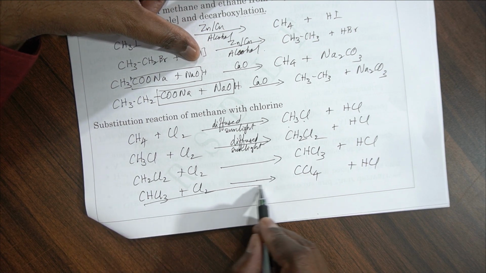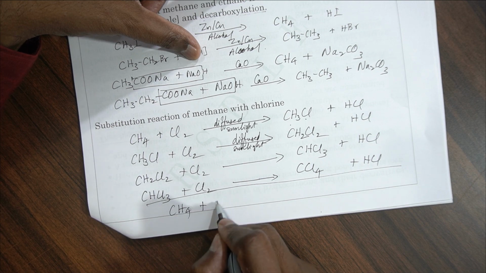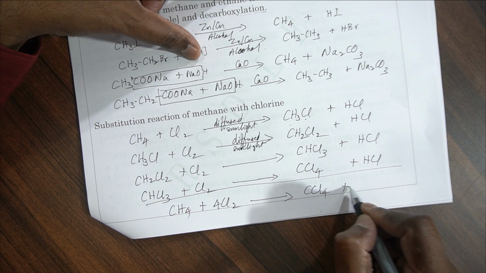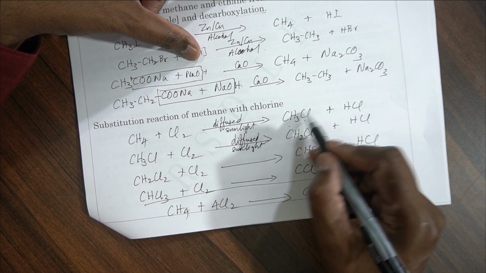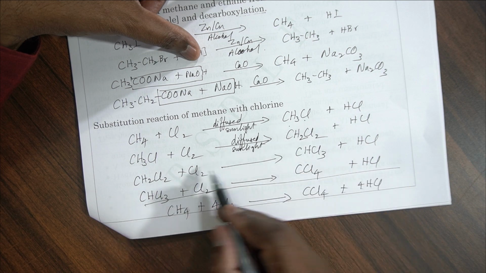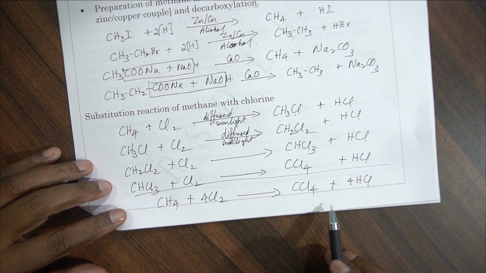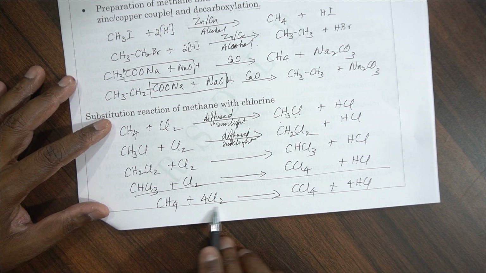Now the overall reaction, if you add up this, it will be CH4 plus 4Cl2 gives CCl4 plus 4HCl. Can add all this and this will cancel. So what will be left? It will be CH4 plus 4Cl2 gives CCl4 plus 4HCl. So this is when excess of chlorine reacts.